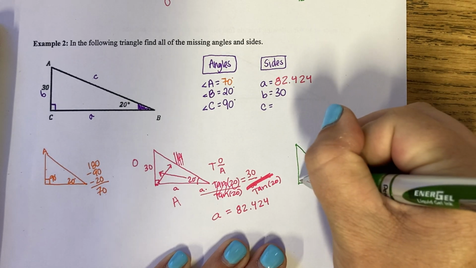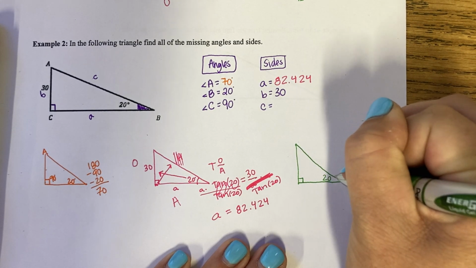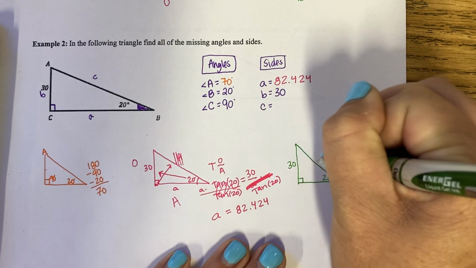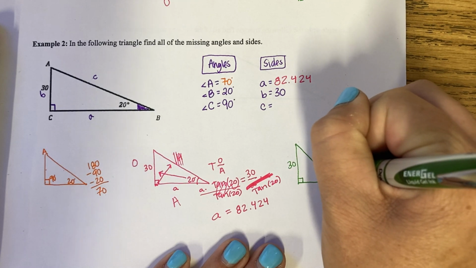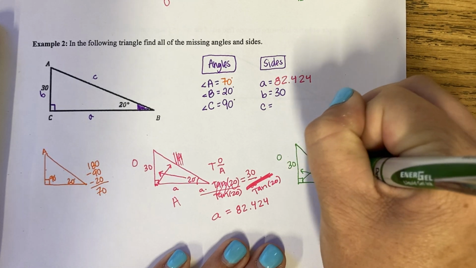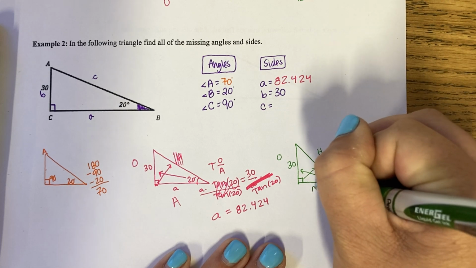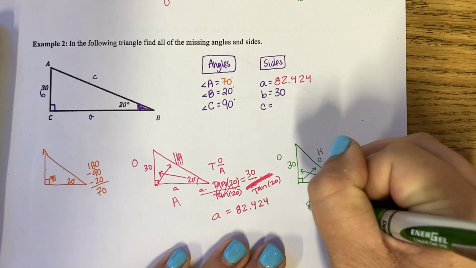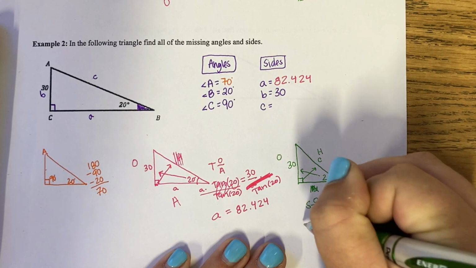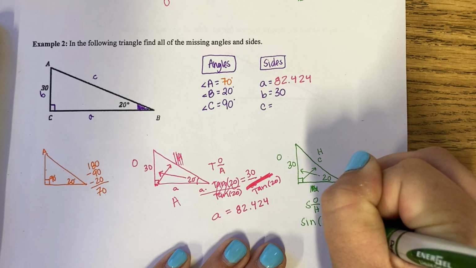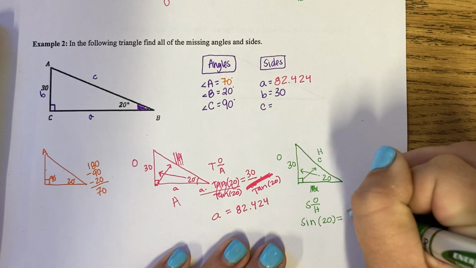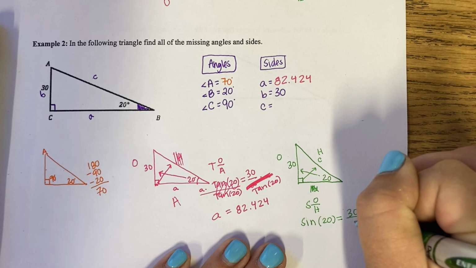I label my 90. I have a 20 in here, a 30 for the side, and I'm looking for C. I label O, A, H. A is missing. That means we're using SOH. Sine of my angle 20 equals the O side over the H side.